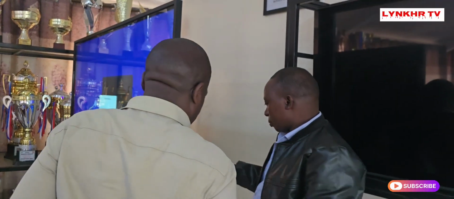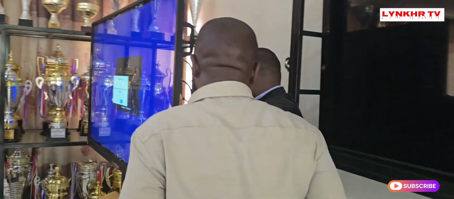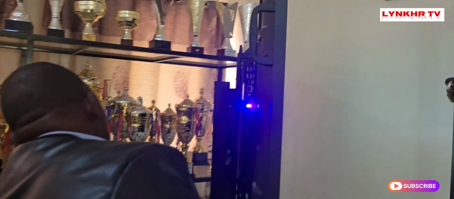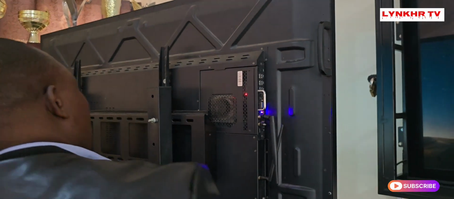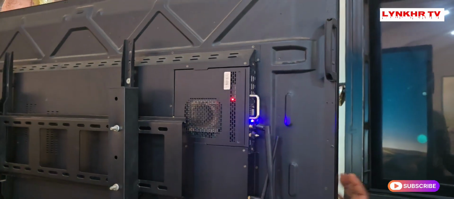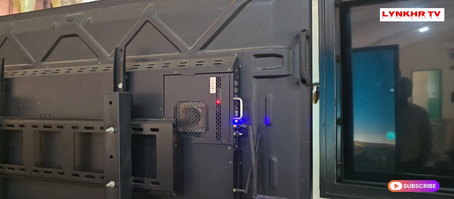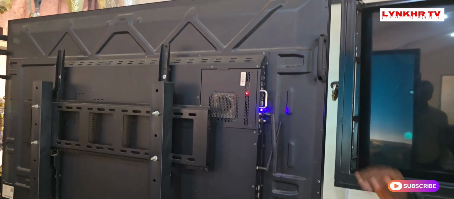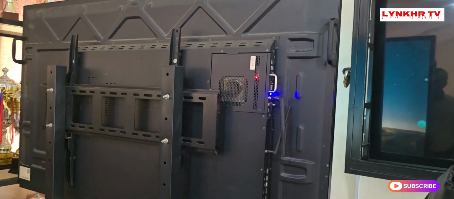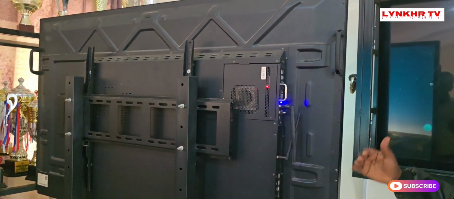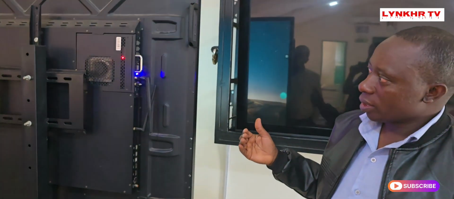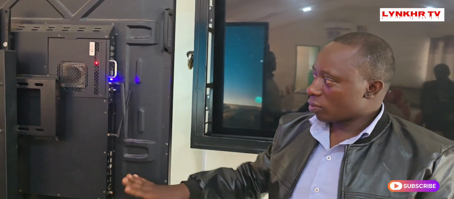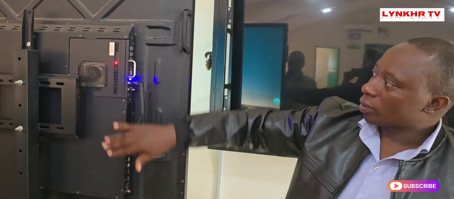There is an inbuilt computer system. This one, it is a computer system that makes it operate. Whichever connections we shall be making, we shall be connecting on either this or this. There are 2.